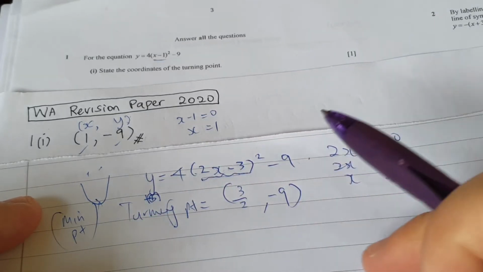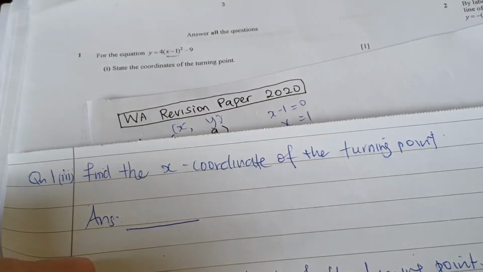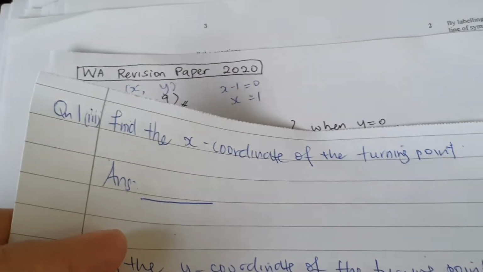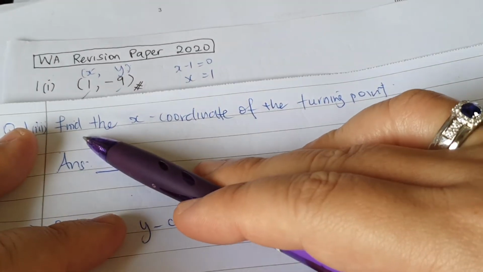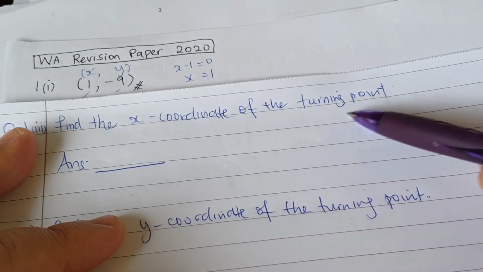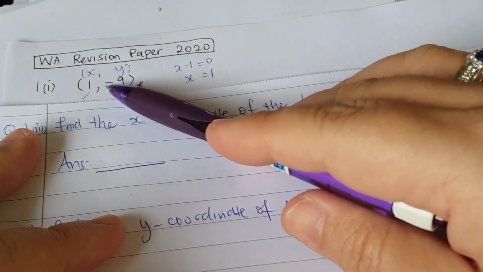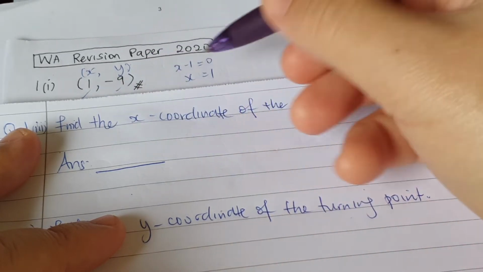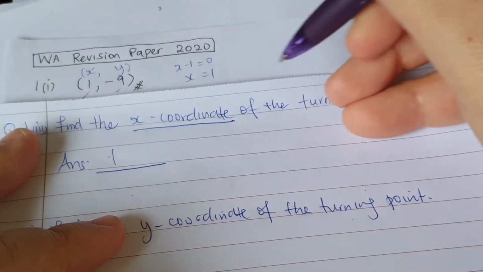Okay, now if I were to change this question a little bit to this. There are different ways to ask this type of question. So if I want you instead to find the x coordinate of the turning point, then what would be the answer? It is not this, okay? It is not this, but it is just the x coordinate. So the answer is just 1.